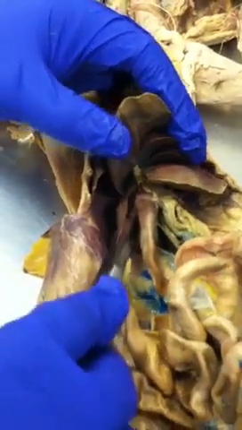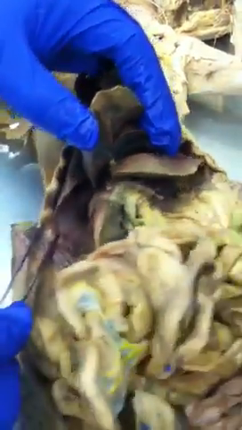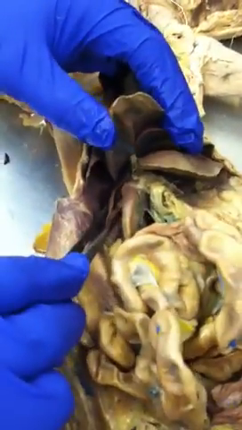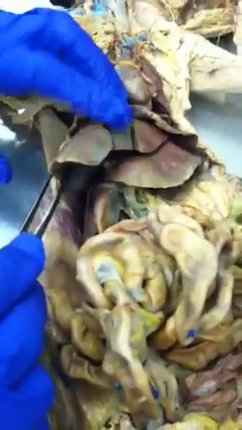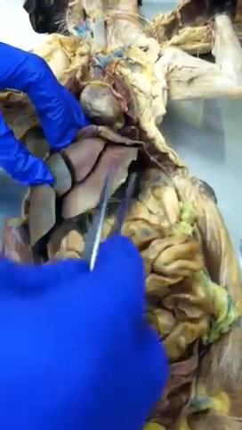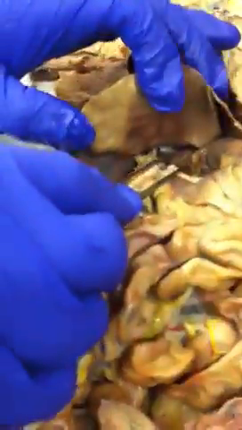Do you see that? So you have five lobes: right lateral, right median lobe, left median lobe, left lateral lobe, caudate lobe. Right?